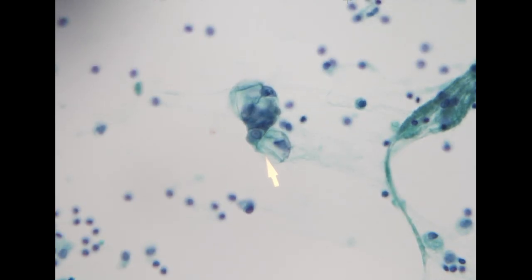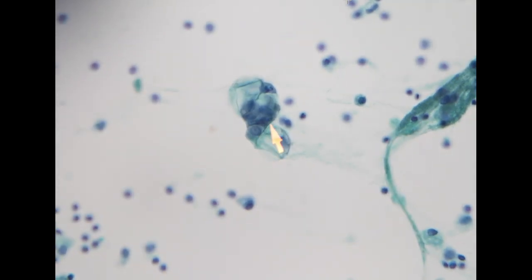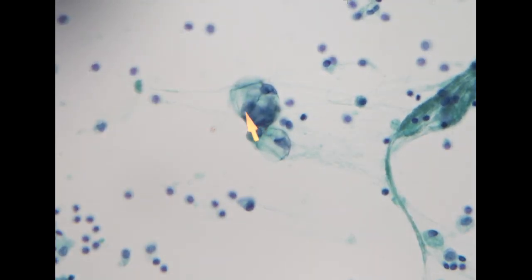And when you see the cluster, the first impression is that it is a three-dimensional arrangement, so you need to focus up and down to see. In the cytoplasm, it is very often that you can see some vacuoles. The vacuoles appear abundant, and they push the nucleus into a very angulated shape. So this is not a normal cell. This is a malignant cell. Only a malignant cell can present like this.